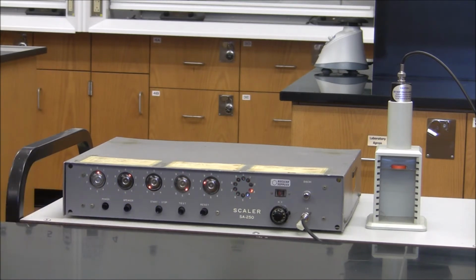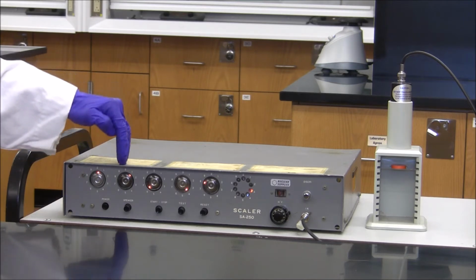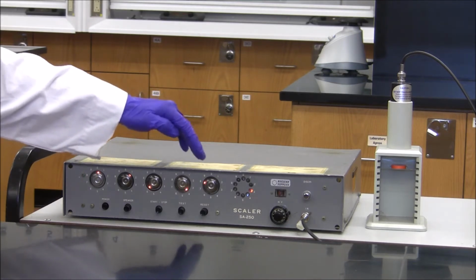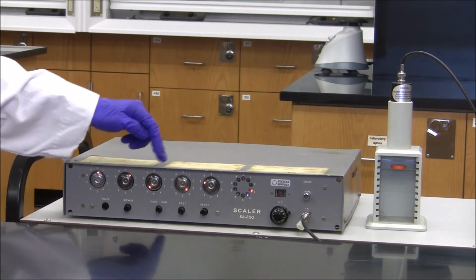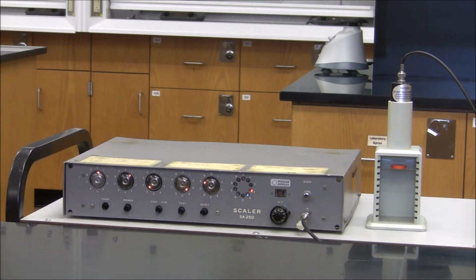So after 30 seconds at this distance, we have a 1, a 7, a 5, an 8, and a 3. So that's going to be 17,583 counts in the 30-second time period.